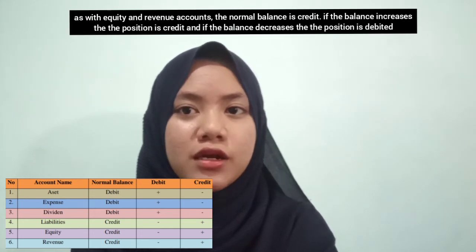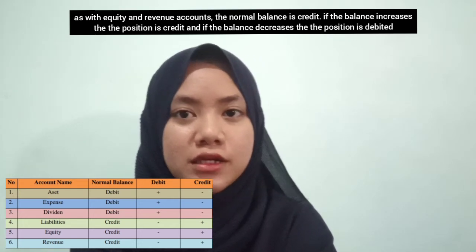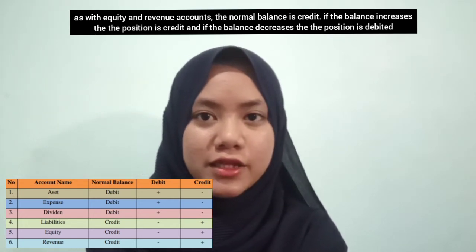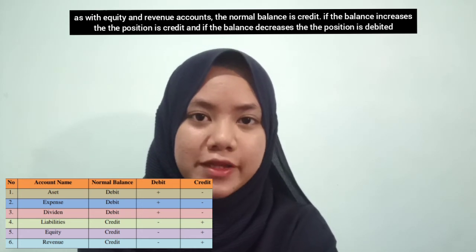As with the equity and revenue accounts, the normal balance is credit. If the balance increases, then the position is credit, and if the balance decreases, then the position is debit.